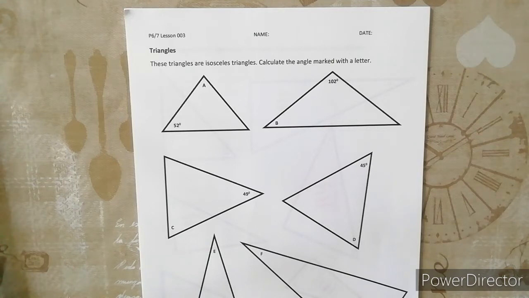And then you also get right angle triangles as well. A right angle triangle can be scalene and it can also be isosceles. All of these triangles are isosceles, so 2 angles are the same size. Let's look at the triangles and see if you can work out which angles are going to be the same.